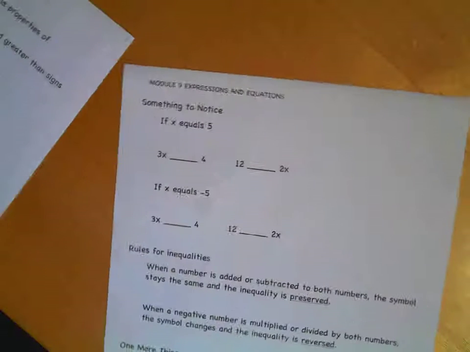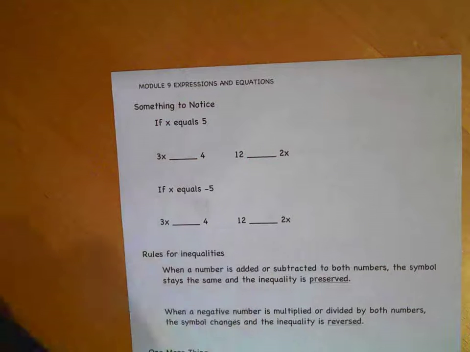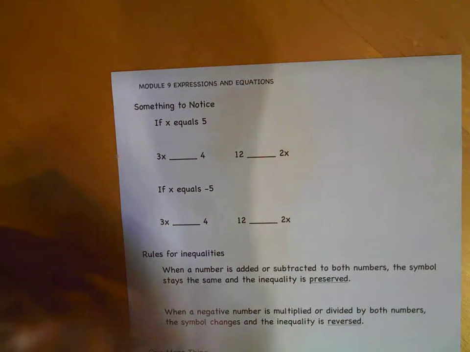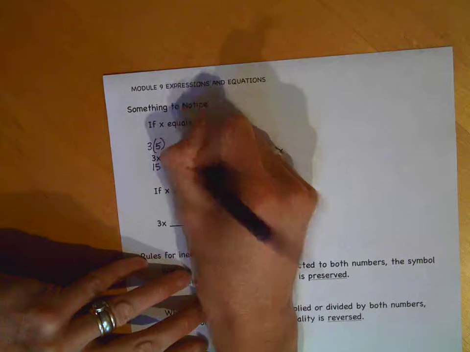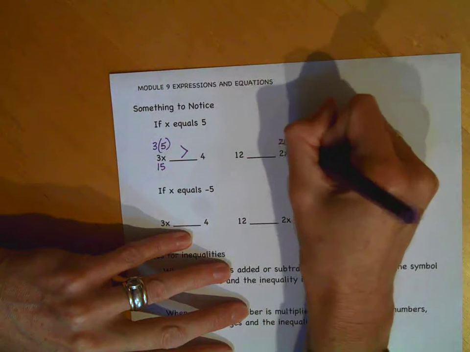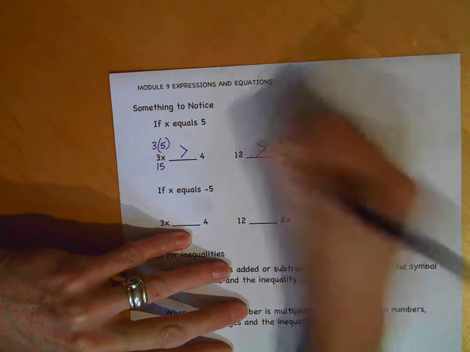Okay, let's move on. Something to notice. What happens if x equals 5 this time? You'll notice that something changed this time. So x equals 5. I'm going to change my pen again because the instructions changed. All right, so x is 5. This time I have 3 times 5, which gives me 15, and 15 is greater than 4. I have 12. I don't know the answer because I have to do 2 times 5, which is really 10. So 12 is greater than 10.